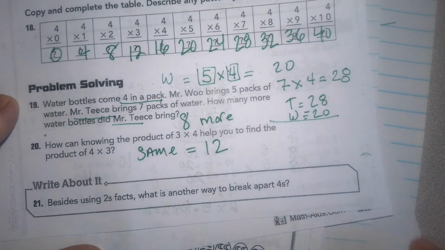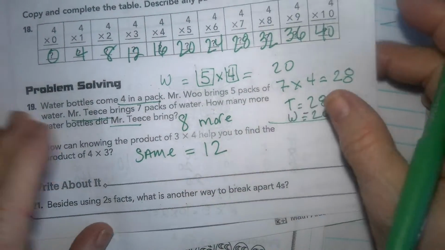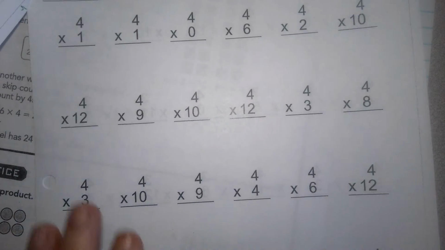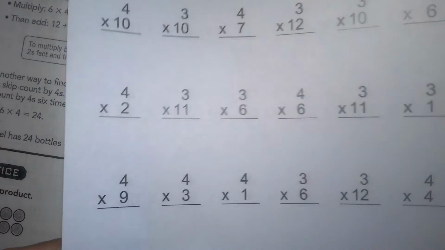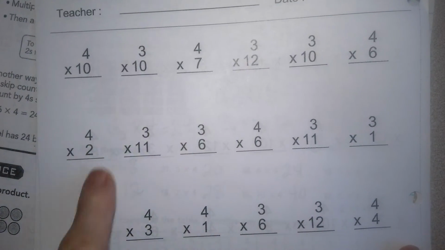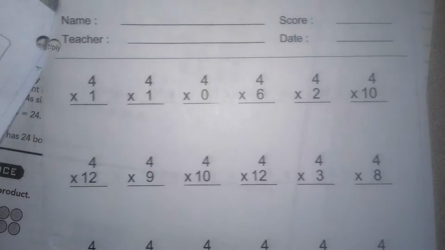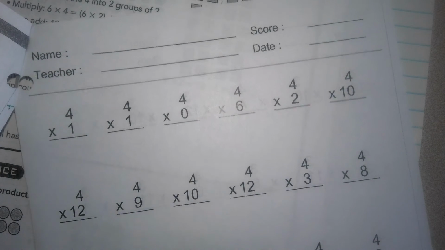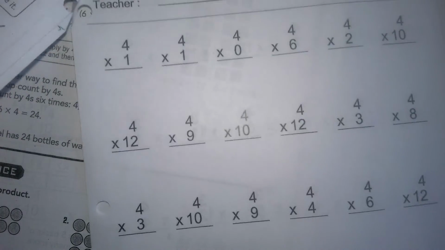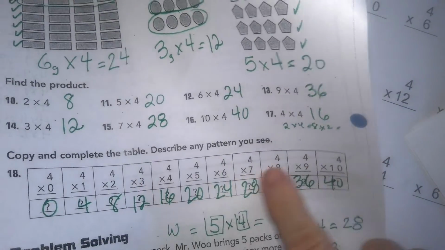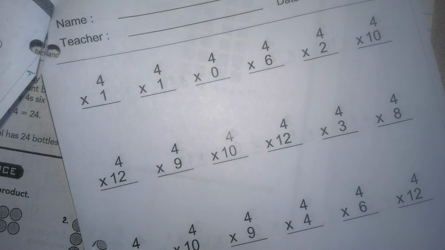Okay. Now, you will quietly, here is your assignment. You're going to do the 4 facts on both sides, on this side and on the back. Oh, this one is mixed up with 3s and 4s. Okay, so if you need your multiplication table, you can do this on your own because I want you to use your multiplication table. If you don't know it, you can use the front page. So you can do this 4 table right now with the one right here. Okay, here you go.